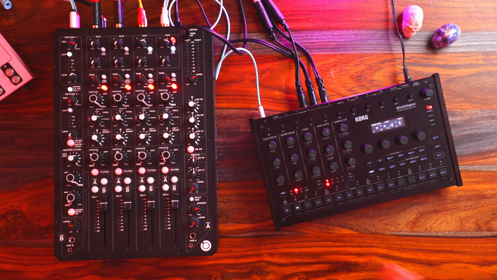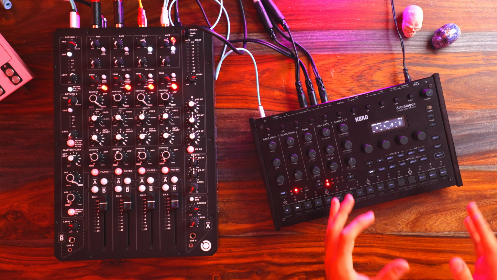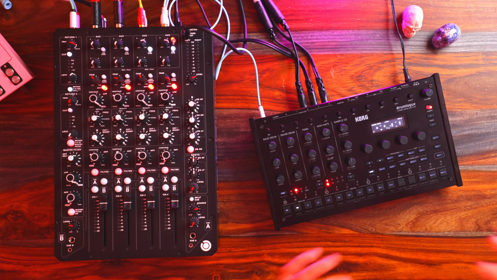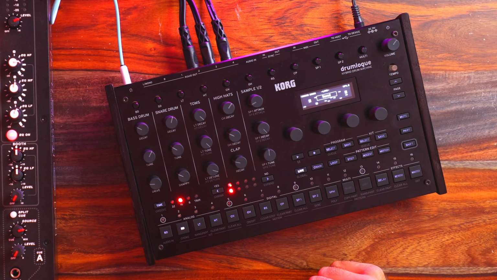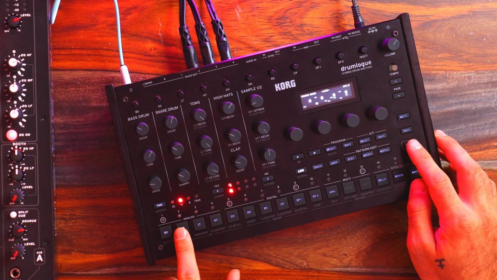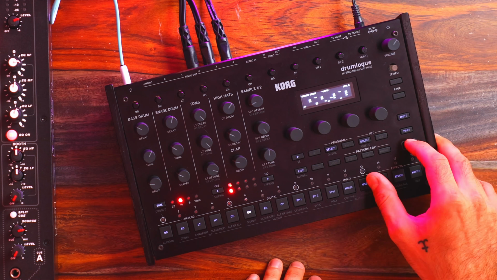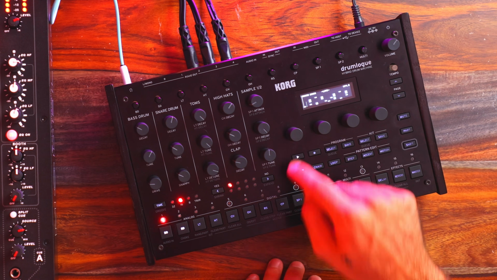Randomize is extremely easy to access. You're able to randomize parts as well as a kit. I would rather randomize individual parts because randomizing a full kit is just a bit too random for me. I like to have some sort of foundation that I've created. And so I'm going to save this over to a different program. Hit shift. I'm currently on the snare drum. Shift. Randomize part. Let's hear it.